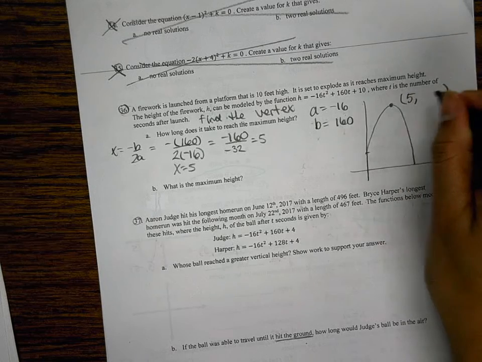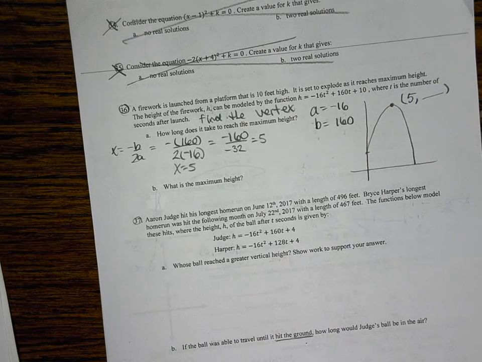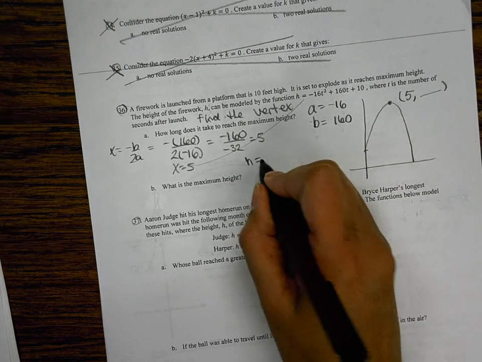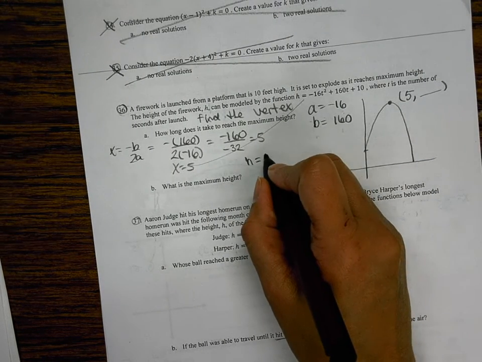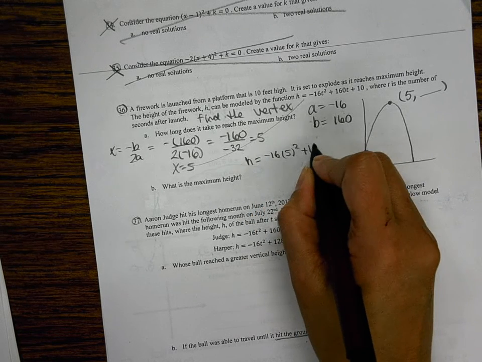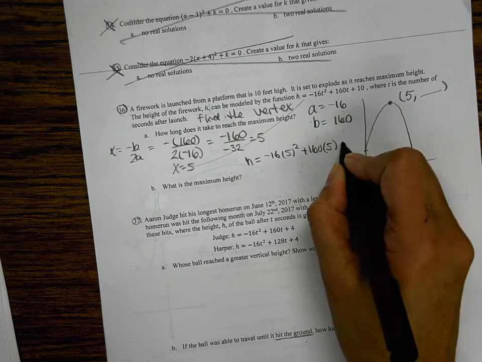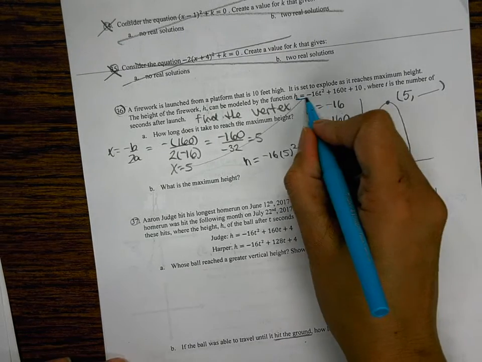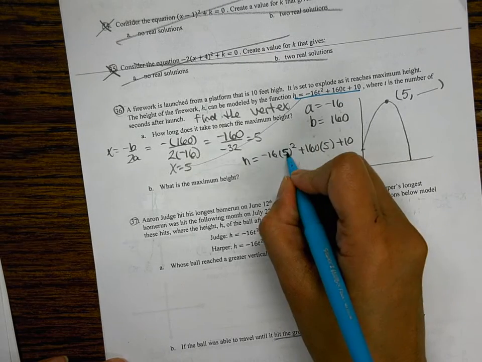And then you plug it in. All right, that's something we've done before. We've been doing that since our previous unit. Find the x value, plug it in. And we plug it into that original. h equals negative 16 times 5 squared, plus 160 times 5, plus 8. Again, I'm using the original function and plugging in 5 for all of my x's.